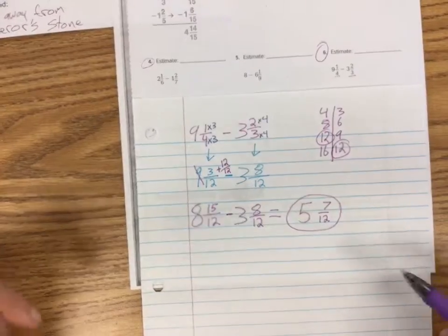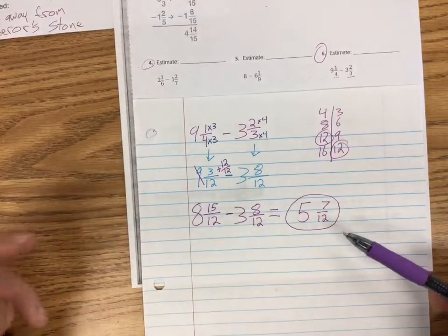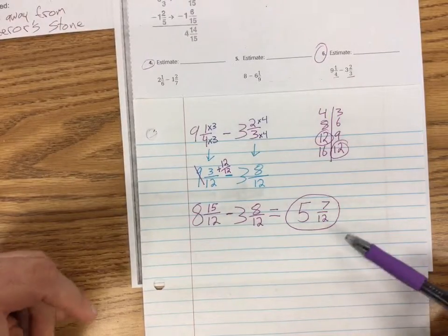7/12 cannot be simplified. If your student feels comfortable simplifying fractions, that's fine, they can go for it. We haven't spent a lot of time in class yet doing that, so they don't need to worry about it yet.